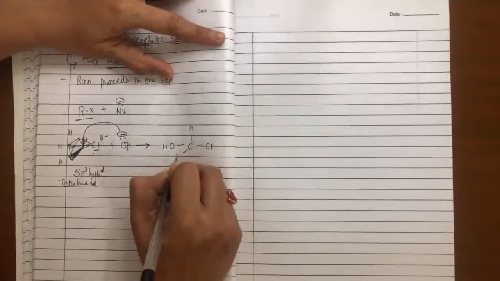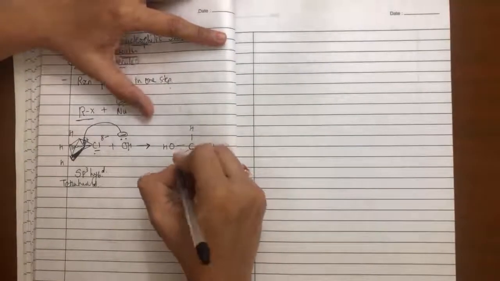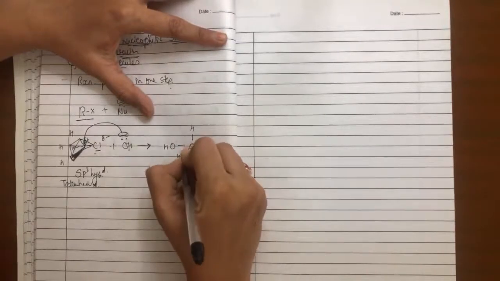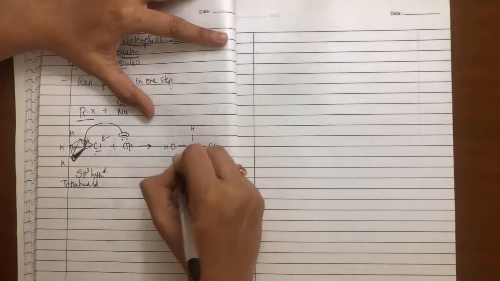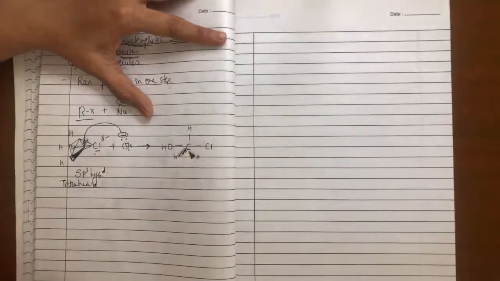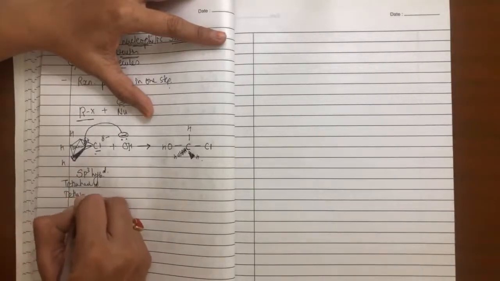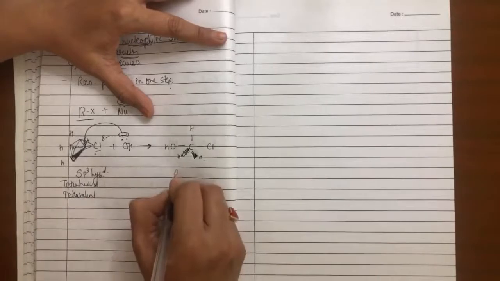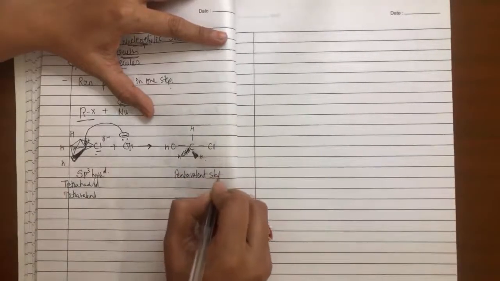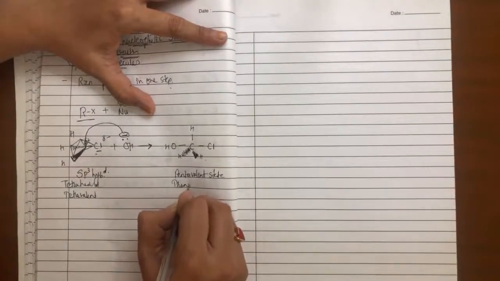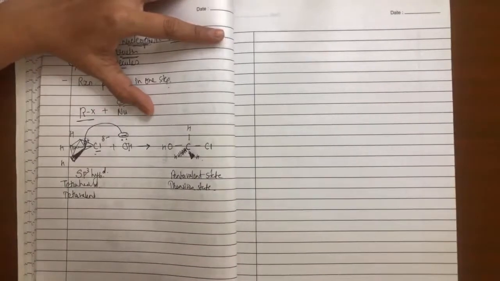And the hydrogens arrange themselves in this kind of pattern. Right. So here my carbon is present in tetravalent state. From that it is converting into pentavalent state, and this pentavalent state of carbon is known as the transition state.